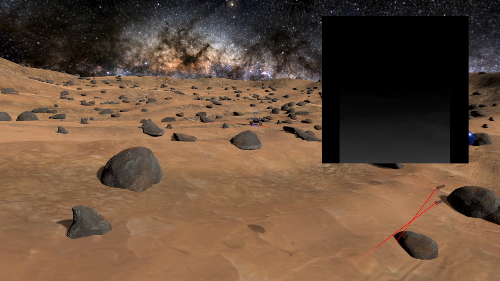And based on this depth map, we can then reconstruct the scene depth using the known parameters like the distance between the two cameras and this disparity parameter.